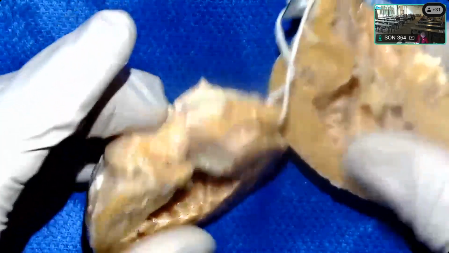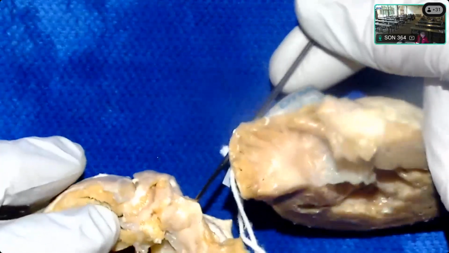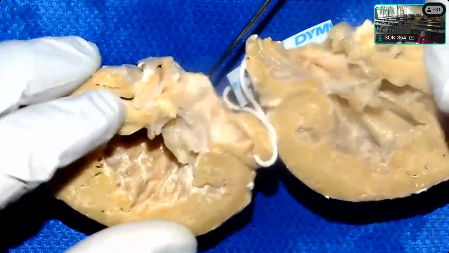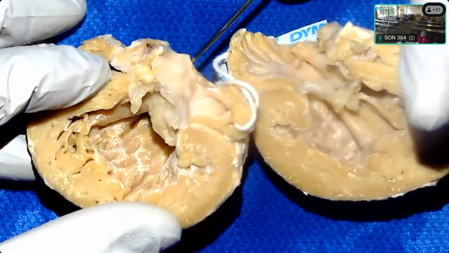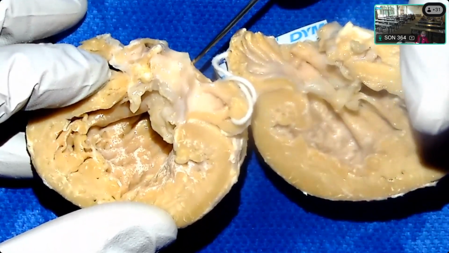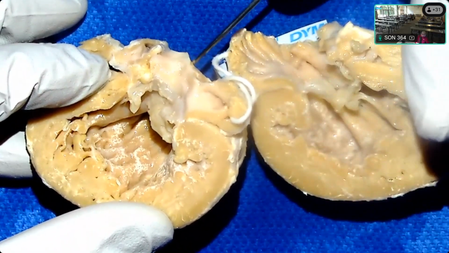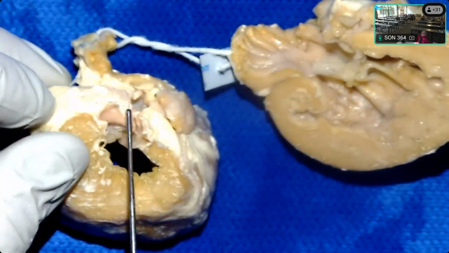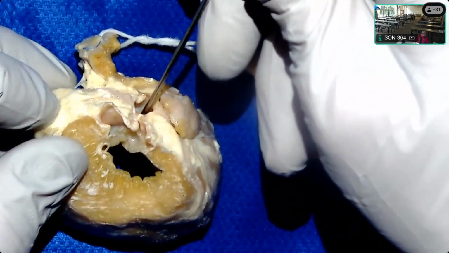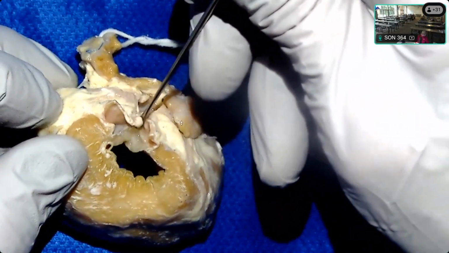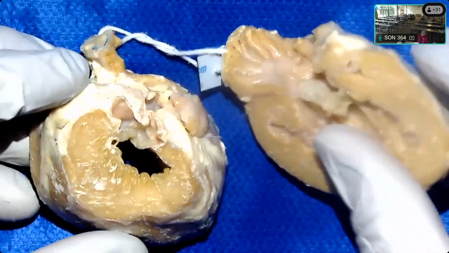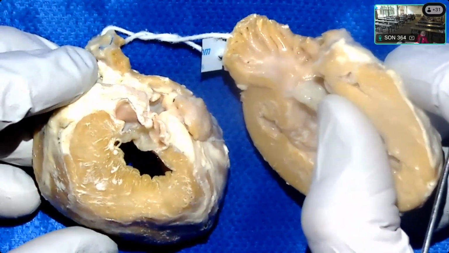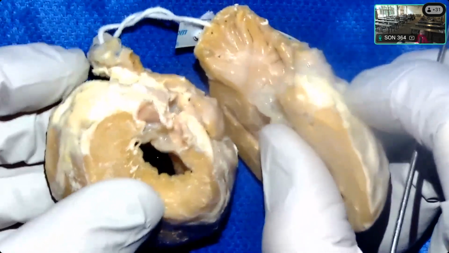And when I put a probe into the aortic valve, you can see it lies just behind the tricuspid valve here. And so it was mostly committed to the right ventricle, along with the pulmonary trunk here. So there's the imperforate aortic valve and the pulmonary valve. So this was a double outlet right ventricle with an intact ventricular septum and imperforate aortic and mitral valves.